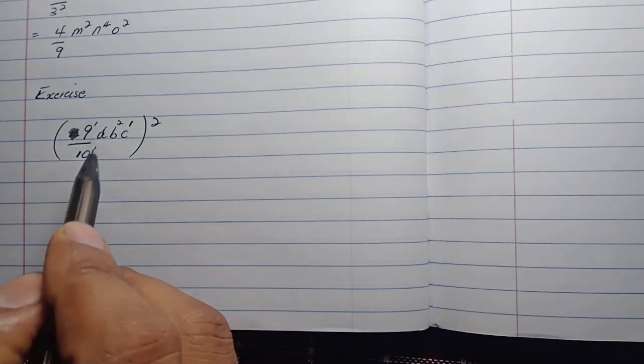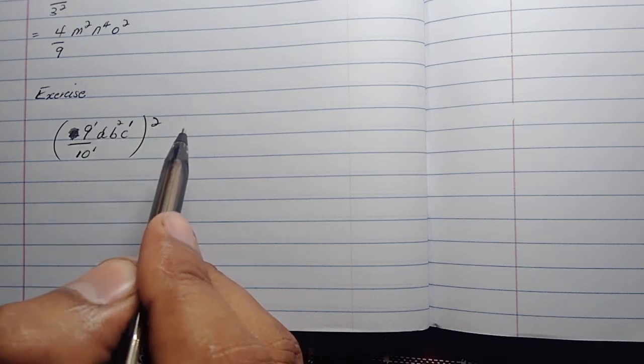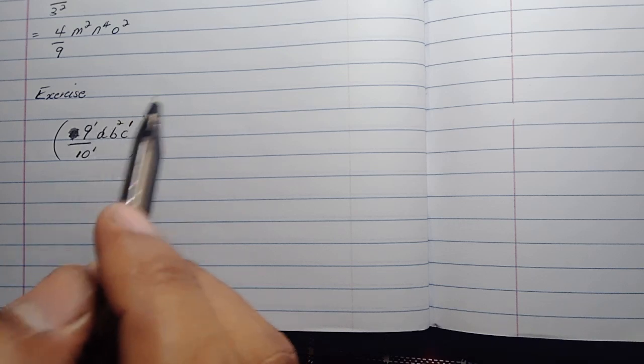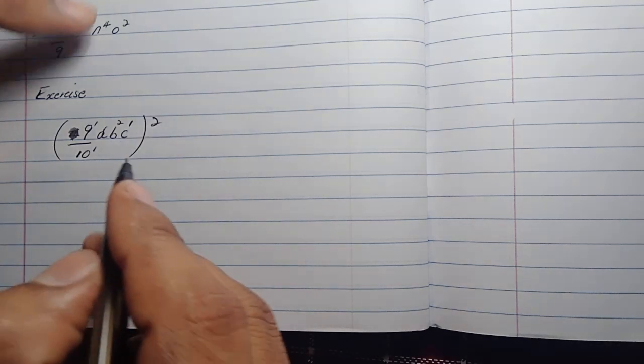Every single element here has a power. If we do not know the power, how can we raise the power to this power? We must know the powers inside before we can raise it. Good, so let's go right ahead.